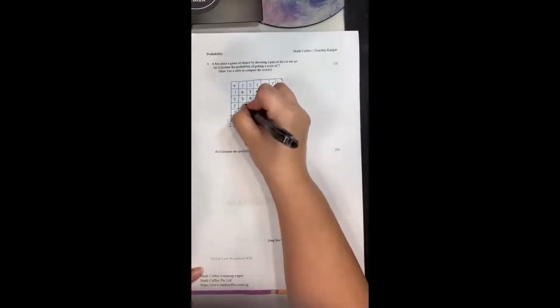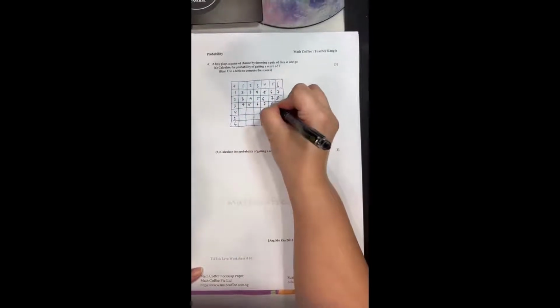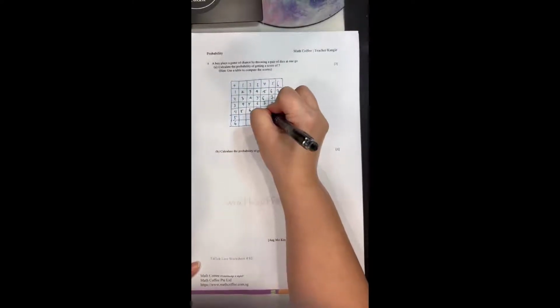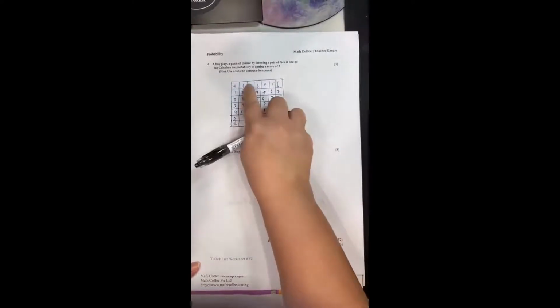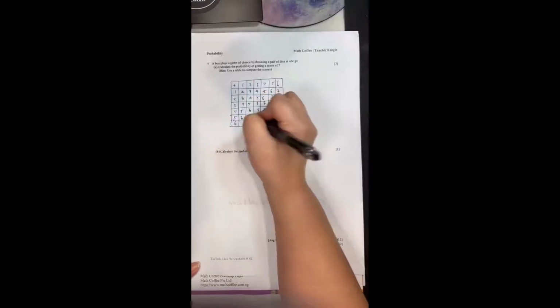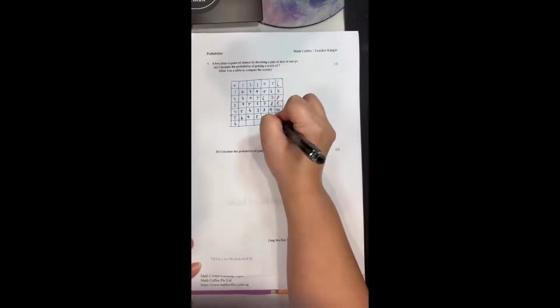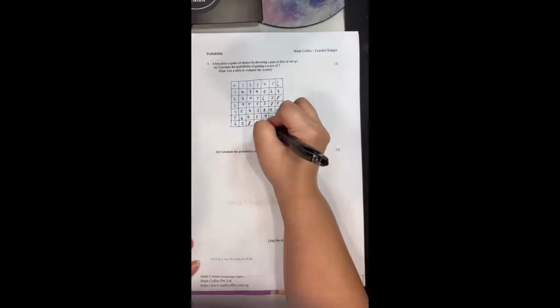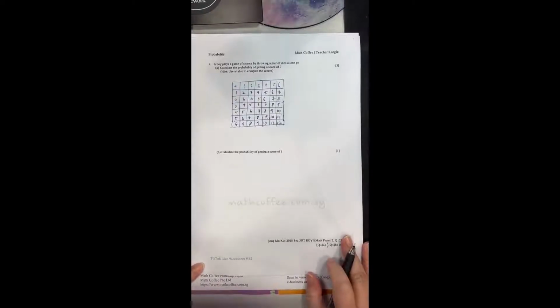3 plus 1, this is 4, 5, 6, 7, 8, 9. 4 plus 1, this is 5, 6, 7, 8, 9, 10. 5 plus 1, 6, 7, 8, 9, 10, and 11. 6 plus 1, 7, 8, 9, 10, 11, and 12. So the black color ones are the sum of the 2 faces of the 2 dice that you throw.